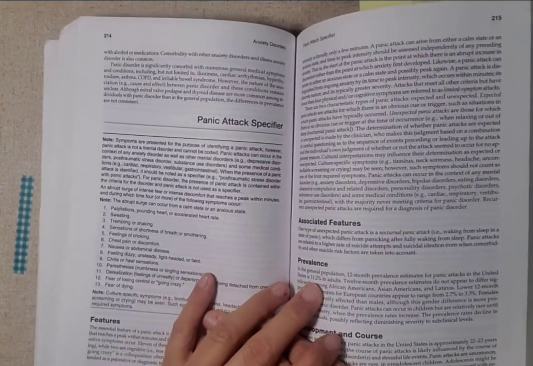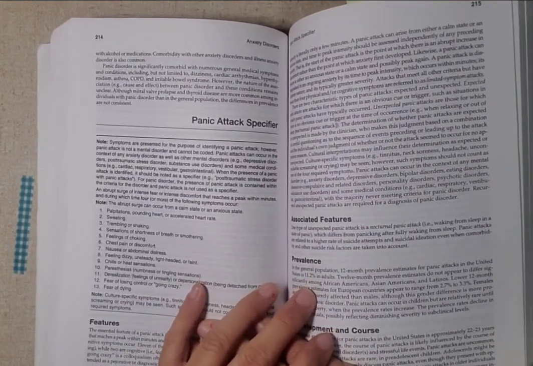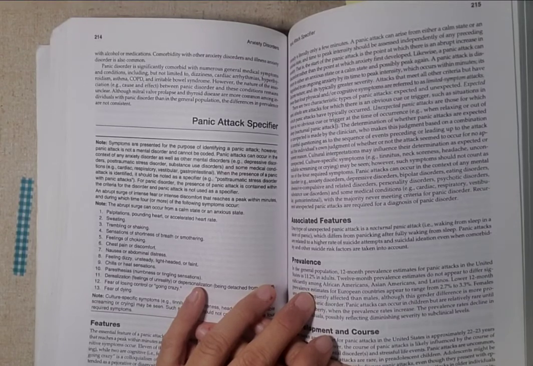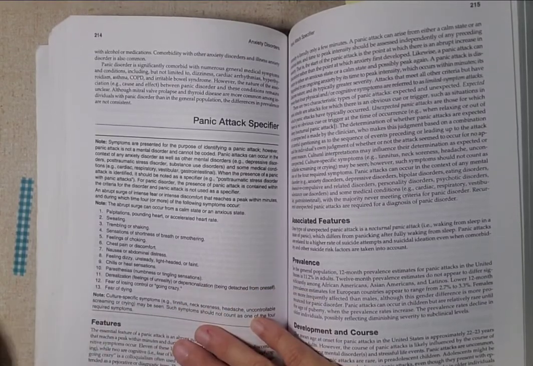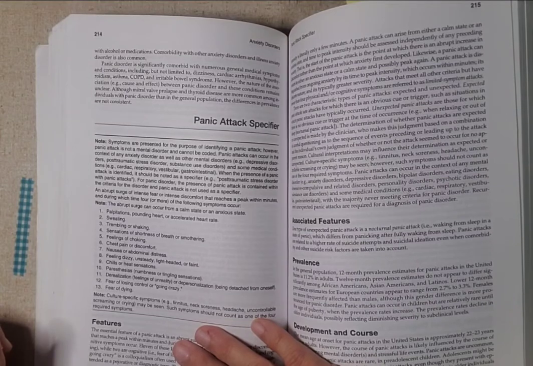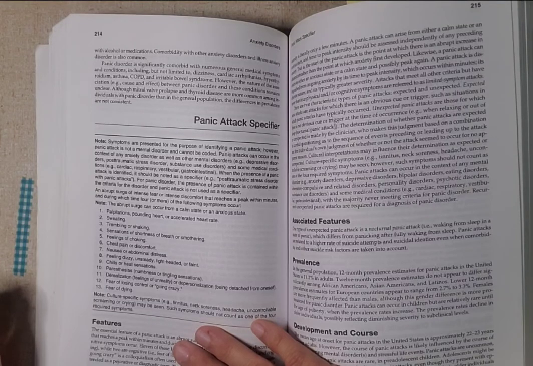An abrupt surge of intense fear or intense discomfort that reaches a peak within minutes, and during which time 4 or more of the following symptoms occur. Okay, 4 out of the 13. Palpitations, pounding heart or accelerated heart rate. Sweating. Trembling or shaking.